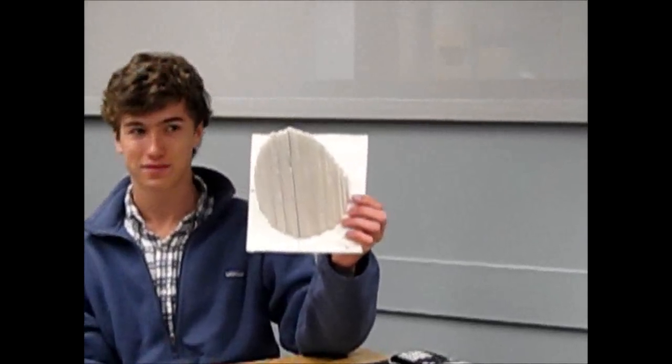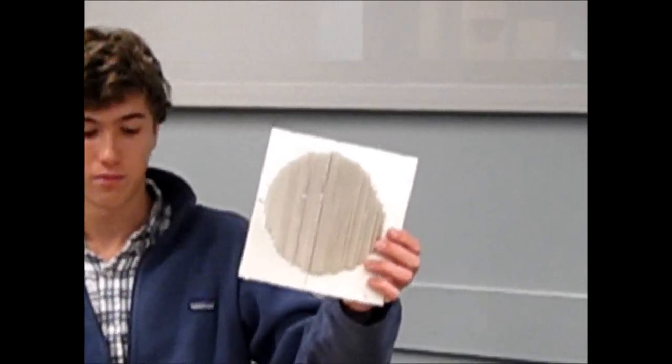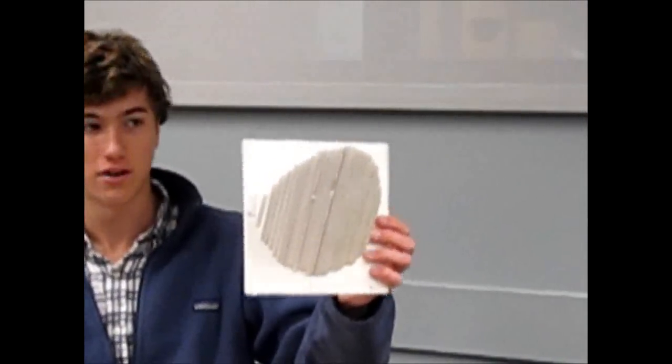I can bring it over here to Timmy. This is a circle with radius 3, so x squared plus y squared is equal to 9, or y is equal to plus or minus the square root of 9 minus x squared.